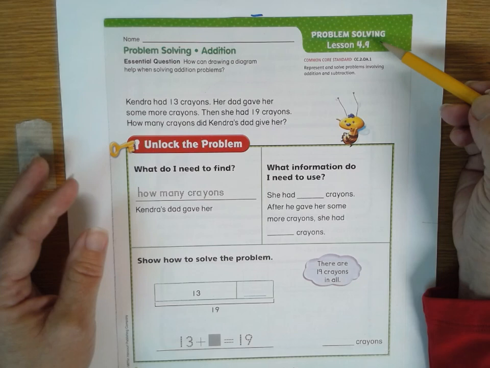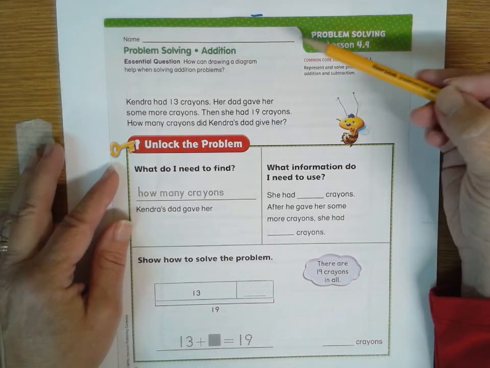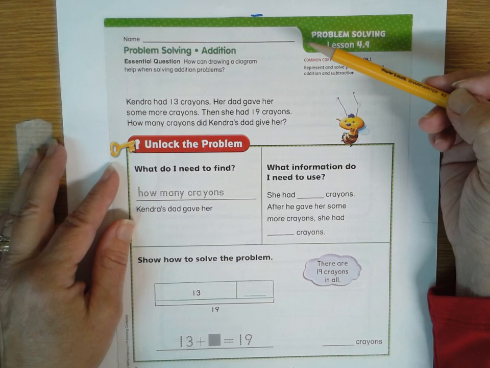We are problem solving using addition. We're on page 205. The essential question today is, how can drawing a diagram help when solving addition problems?